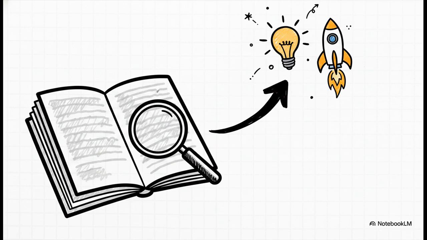Before you sign that next big software contract, I want you to ask yourself a tough question. Are you just buying a shiny list of features, or are you actually investing in your association's operational DNA?